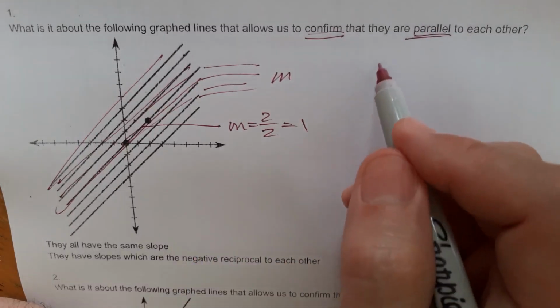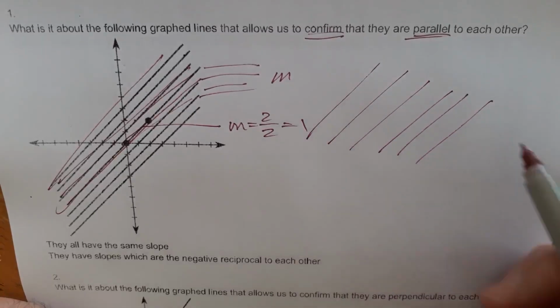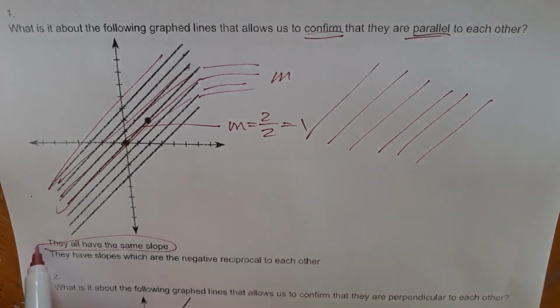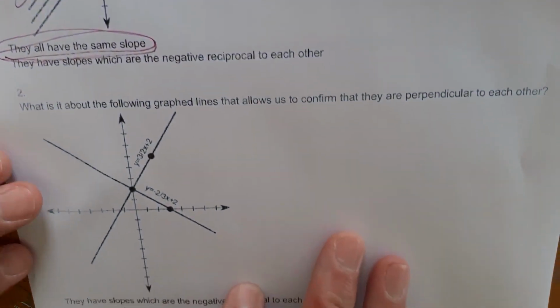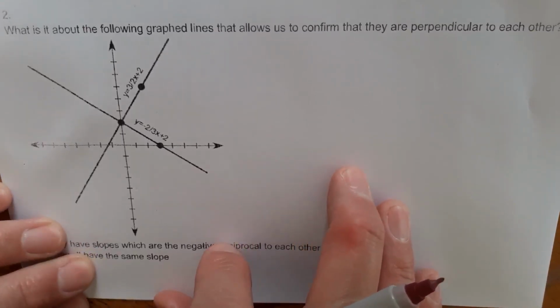And just like that, if you can think of a slope of a line here, and if we have additional lines with the same slope, they're all going to be parallel. So they all have the same slope. Again, relatively intuitive to students, but now we get to the opposite idea of perpendicular lines.